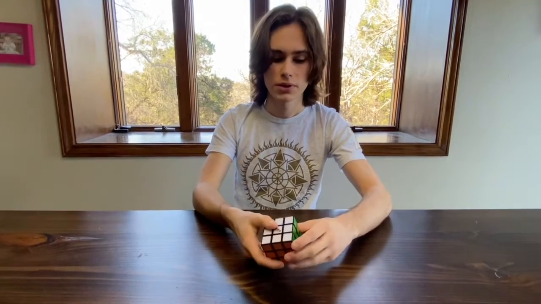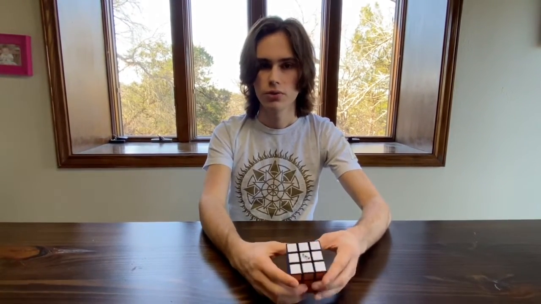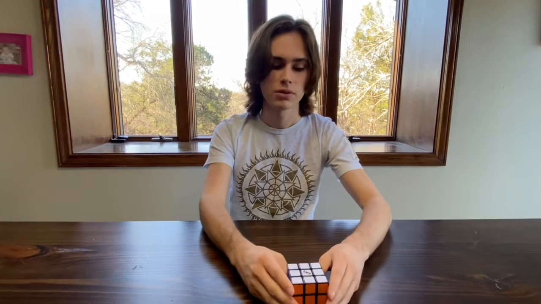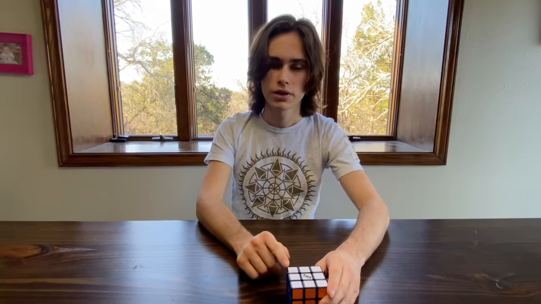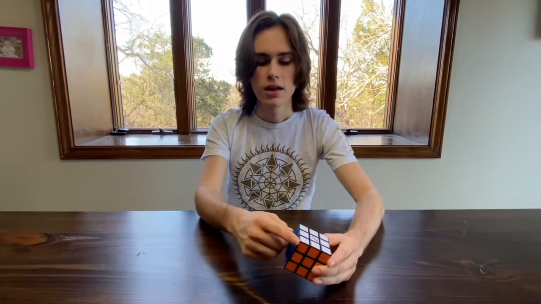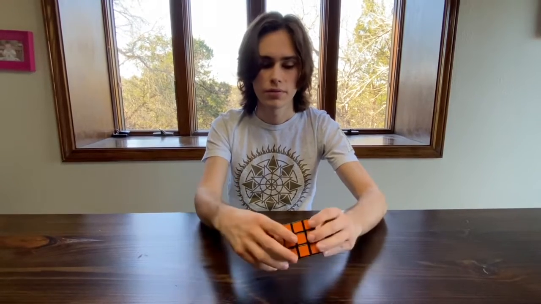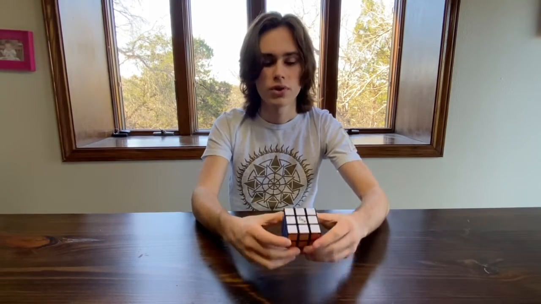So for this Rubik's Cube, since each side is 3 blocks long, we can find its volume by multiplying its length, which is 3, times its width, which is 3, which equals 9. And then that 9 multiplied by the 3 of its height equals 27. In other words, this cube has a total volume of 27 blocks.